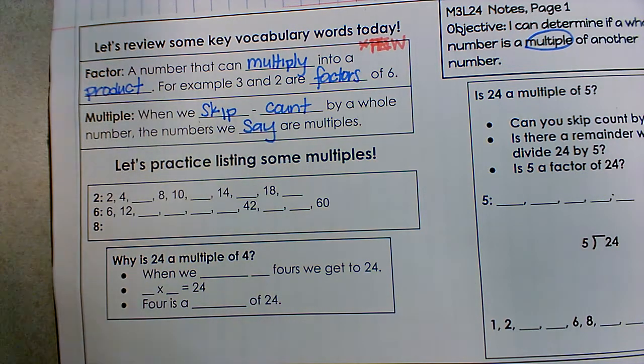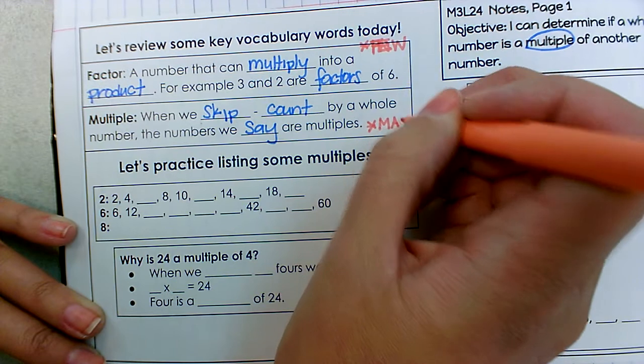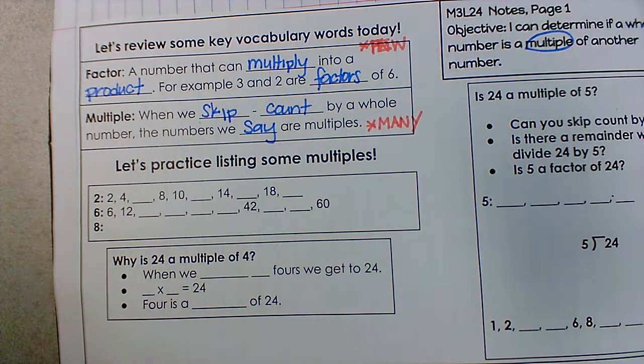Those are all multiples. Now here's the trick about multiples. There are many multiples. You could skip count on and on and on. And so multiples have many. Factors are few.